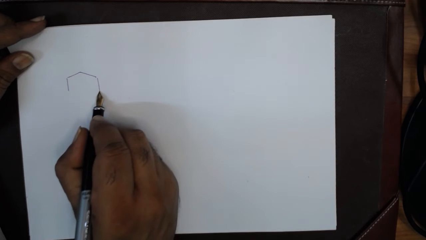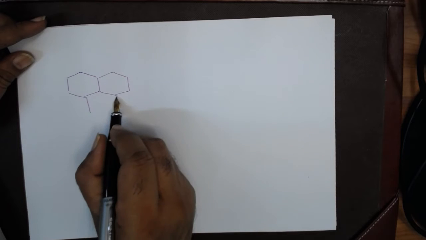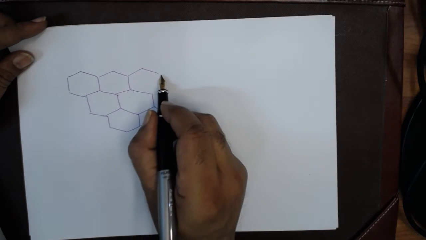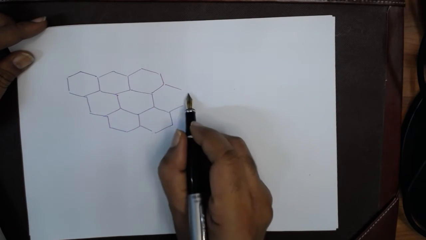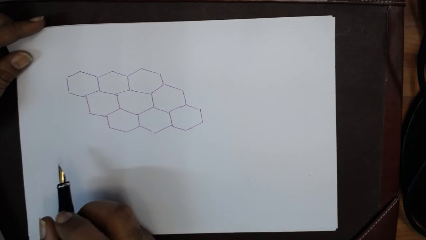The same benzene-like hexagon network. Okay.